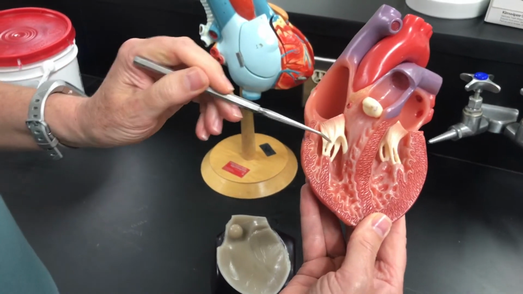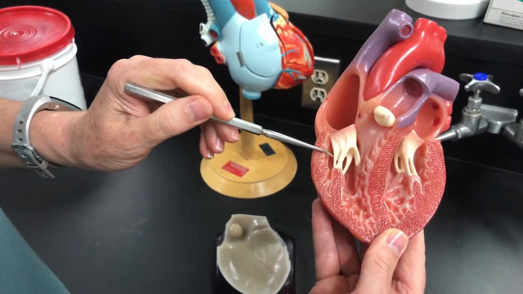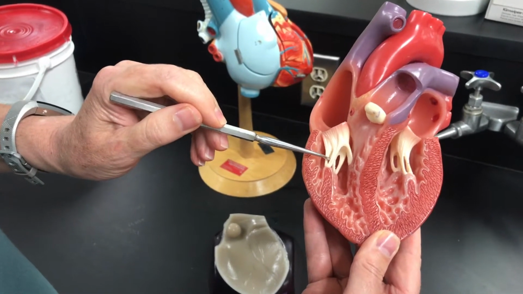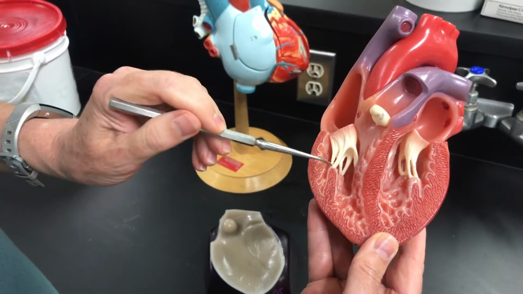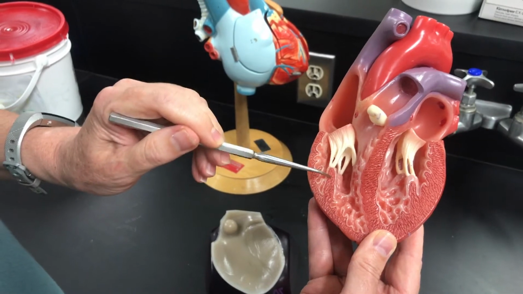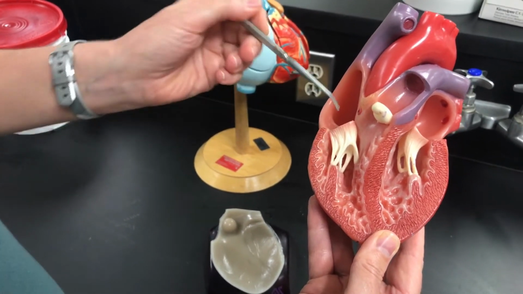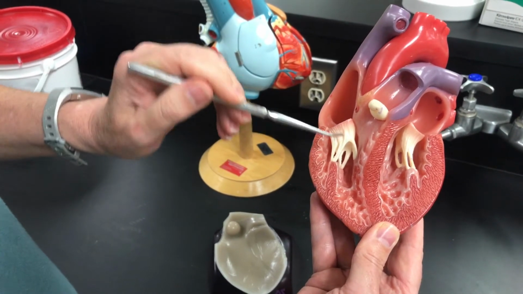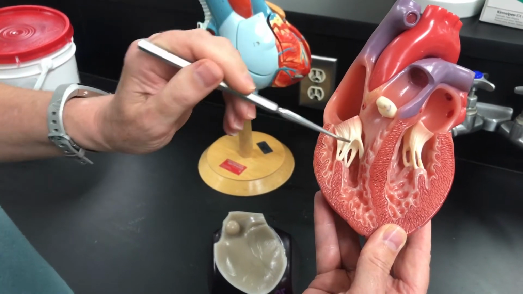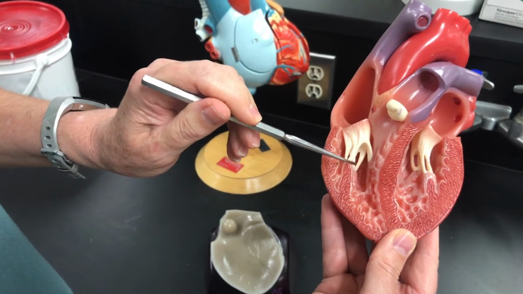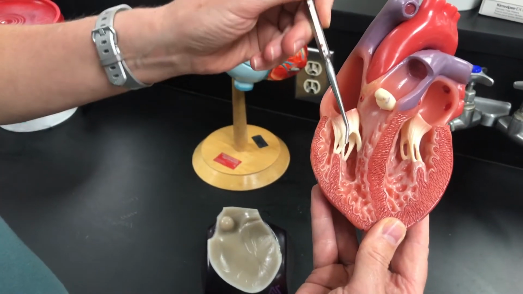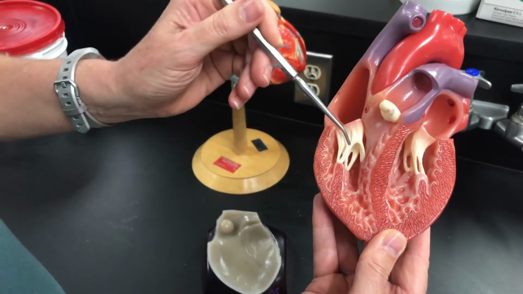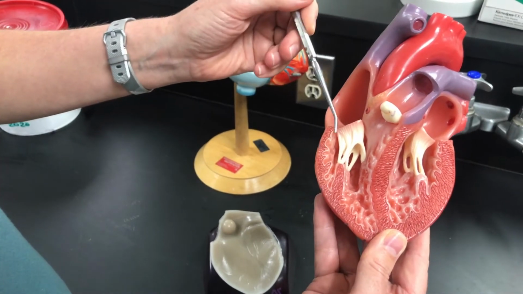Now remember that we said these string things are called the chordae tendineae, and they are going to attach to the papillary muscle. These strings do not open the valve, they don't pull the valve open, but instead they prevent backflow of blood into the atria as the ventricle starts to contract. So we've got papillary muscles, chordae tendineae, tricuspid valve.